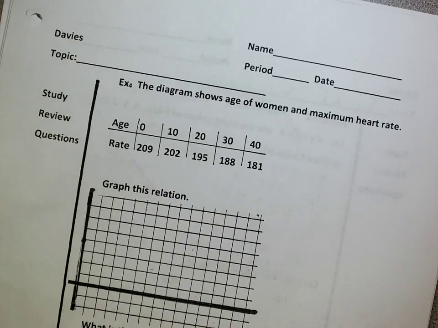Alright, example 4. So the diagram shows ages of women and their maximum heart rate. Okay, so if you were to go out and run your guts out, your heart rate's going to jack up, right? The younger you are, the faster your heart can pump. Some of us old people, even though we're still in shape, our maximum heart rate starts to slow down. It's kind of a bummer, but it's the way it is, okay? So let's take a look at this.